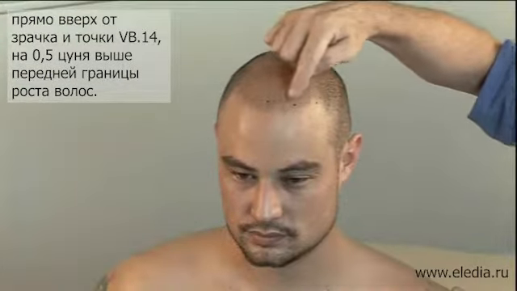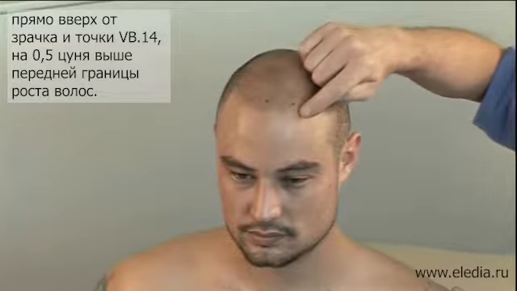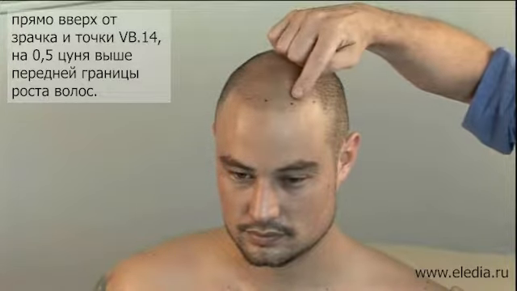Gallbladder 15 is located at the midpoint between Du24 and Stomach 8. It's half a cun into the anterior hairline.